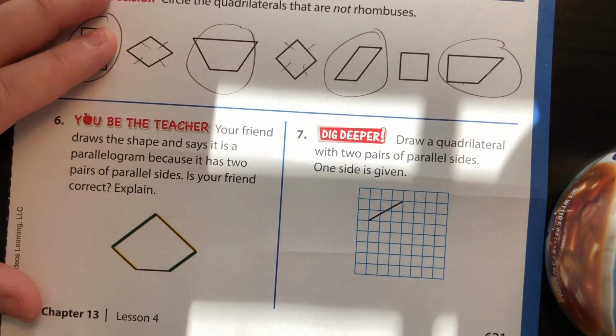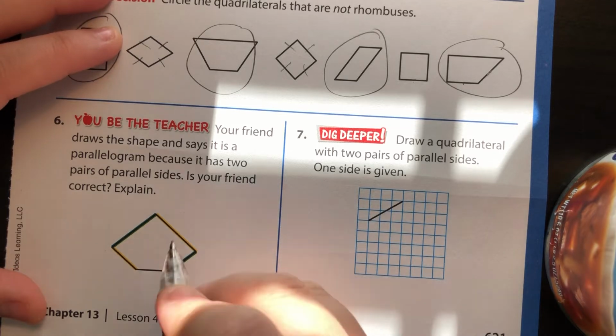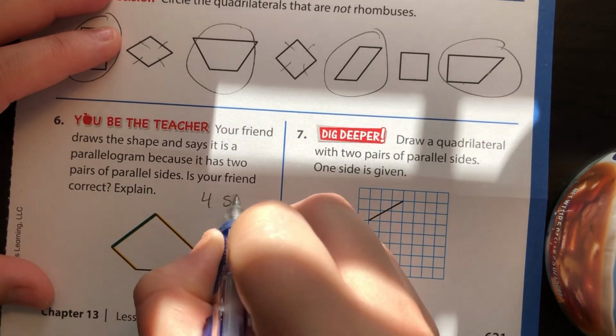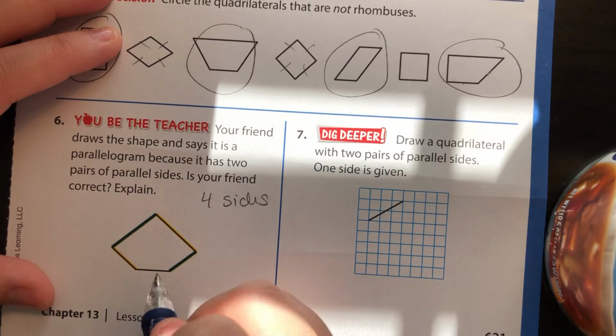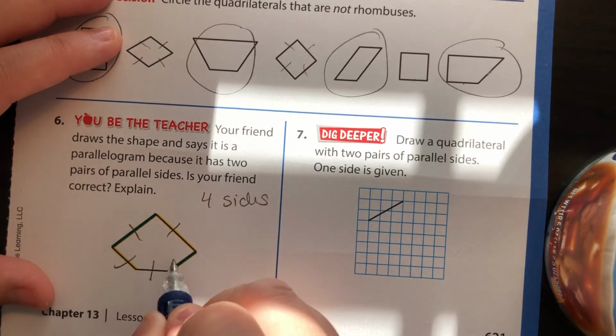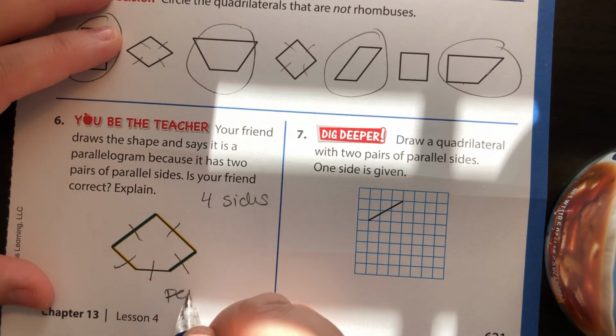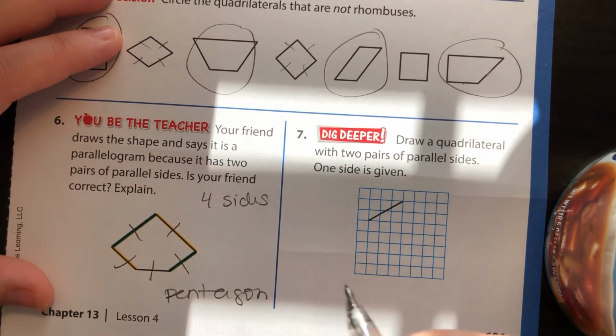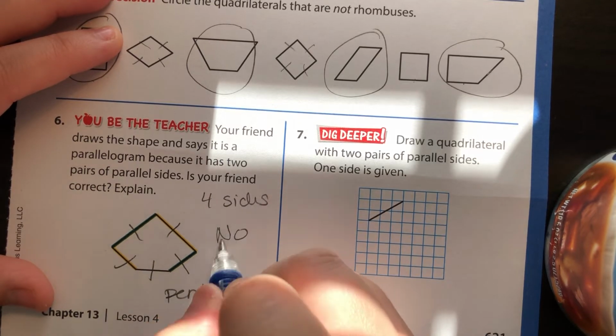Your friend draws the shape and says it is a parallelogram because it has two pairs of parallel sides. Is your friend correct? No, and this is why. A parallelogram has to have 4 sides because it's a quadrilateral. This shape has 1, 2, 3, 4, 5 sides. This shape is a pentagon, not a quadrilateral. So is your friend correct?